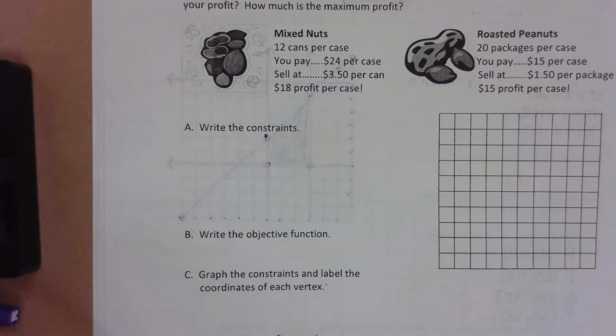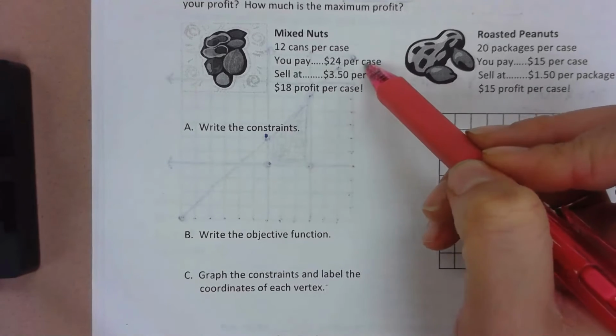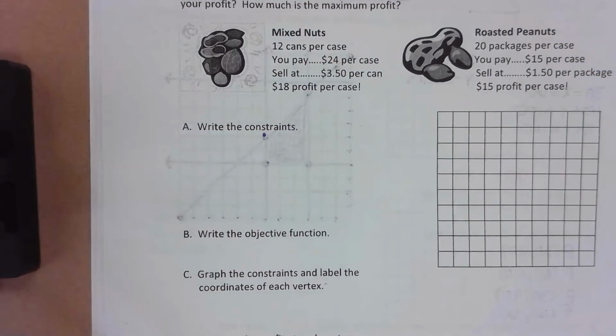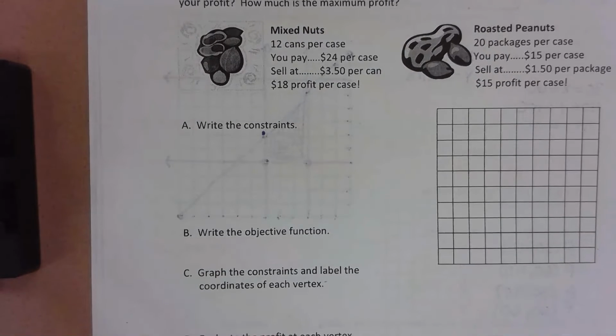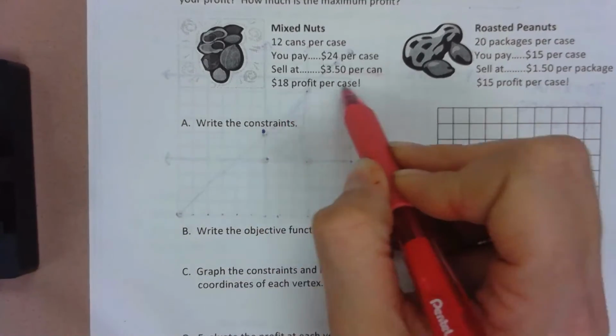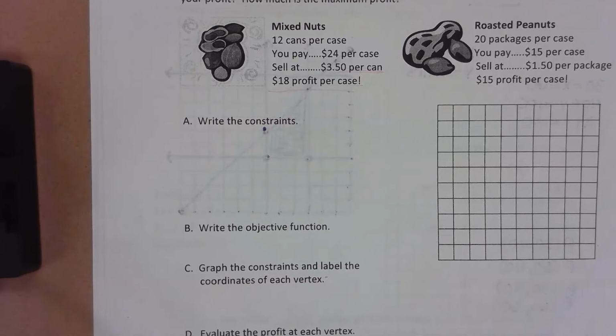So there are 12 cans per case, and we pay $24 per case. So we could figure out how much we pay per can, right? So if we have a selling point per can and a profit per case, again, you can figure out your profit per can. So do you want to talk about cases or cans?